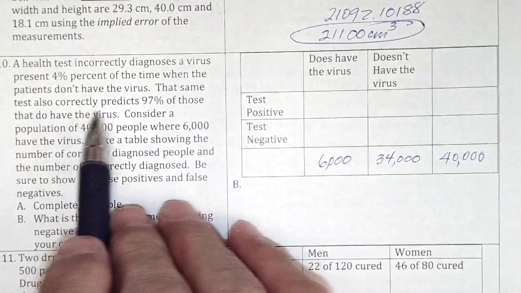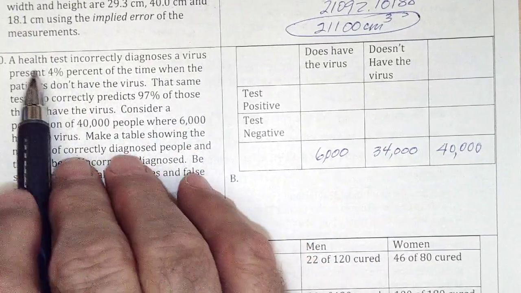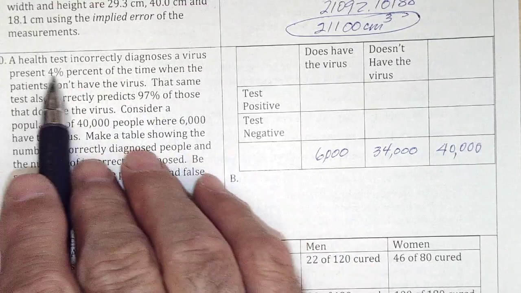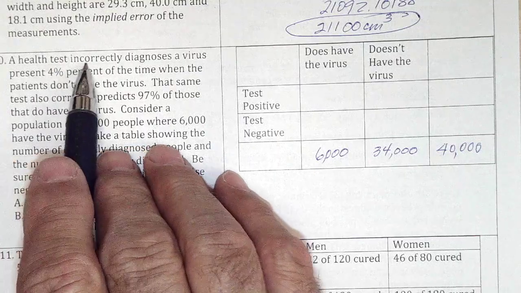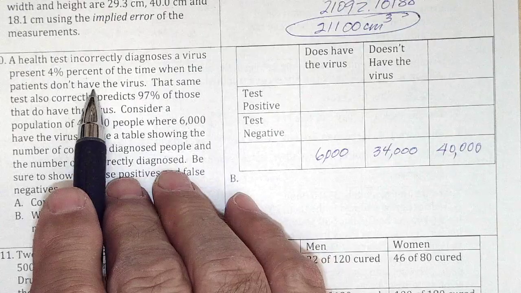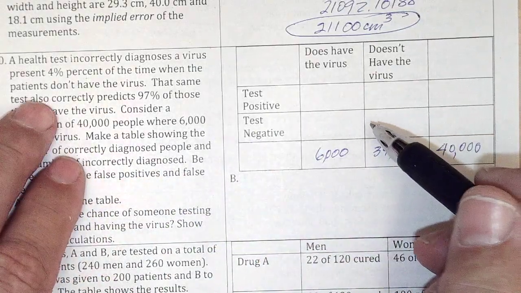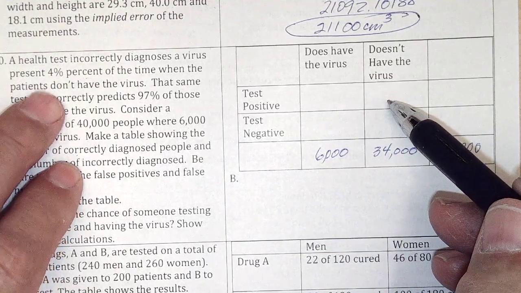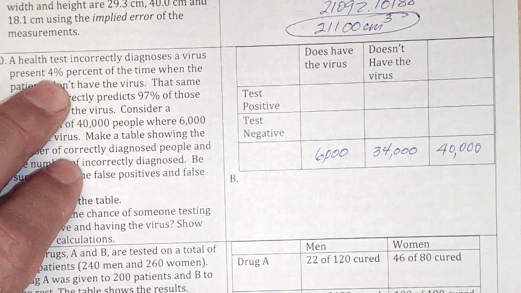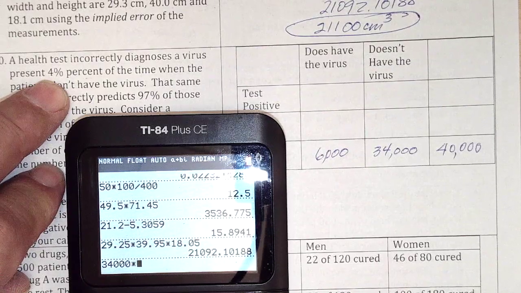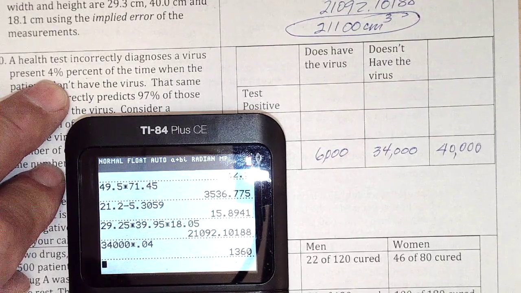And this is one where there's 2 different ones. So 4% of the time, the test incorrectly diagnoses the virus is present when it doesn't. So a positive test when they don't have the virus is 4%. 4% of this. So 34,000 times 0.04.